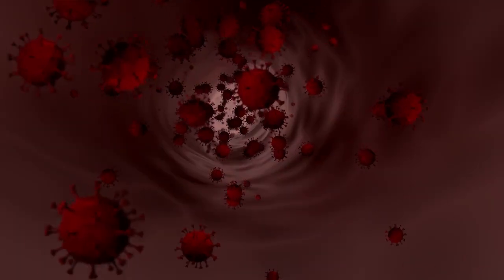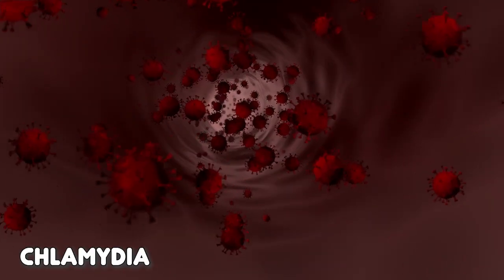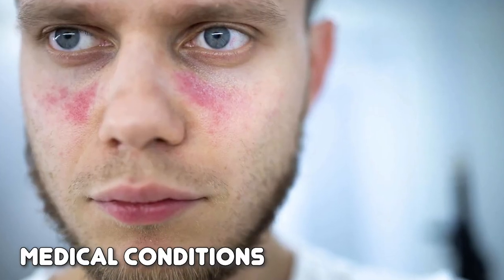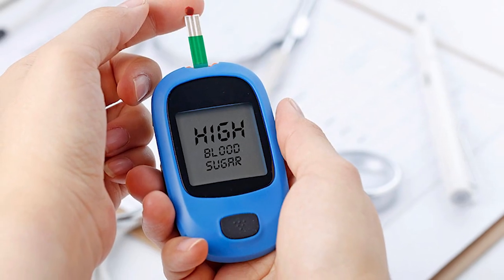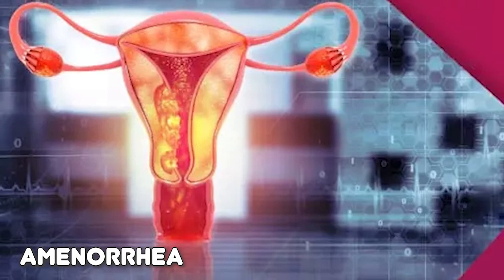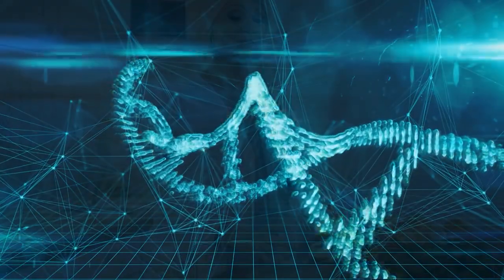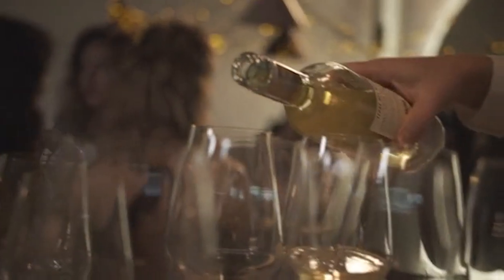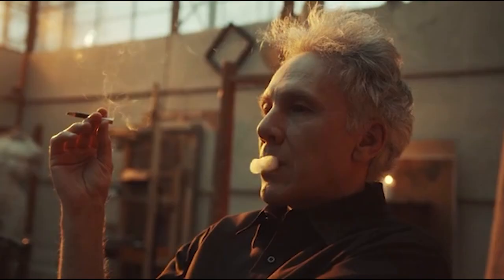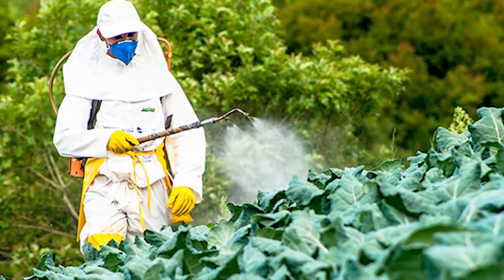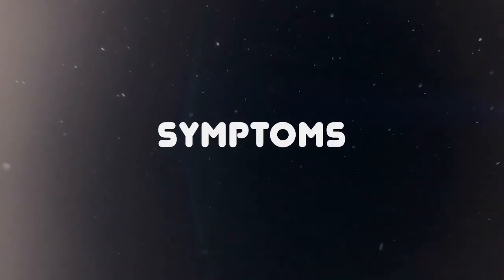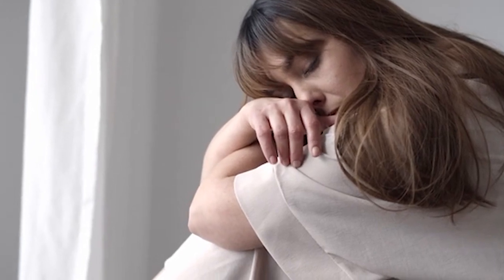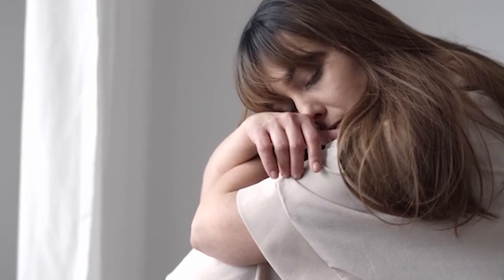Sexually transmitted infections such as chlamydia can damage the fallopian tube. Medical conditions such as lupus, poorly controlled diabetes, amenorrhea, or the absence of menstruation, genetic abnormalities, age, alcohol use, being overweight or underweight, smoking, exposure to certain chemicals such as lead and pesticides. Symptoms. The major symptom of infertility is the inability to conceive. At times, an infertile woman may have irregular or absent menstrual periods.